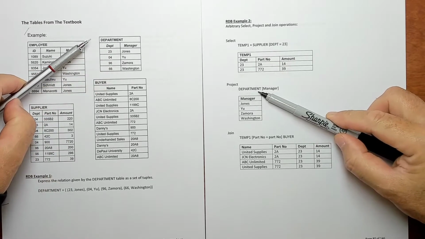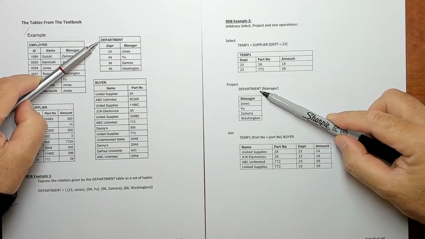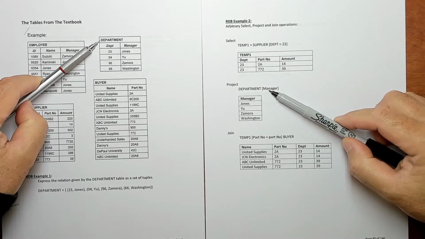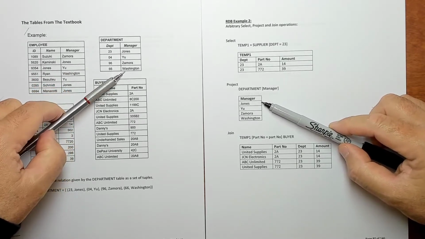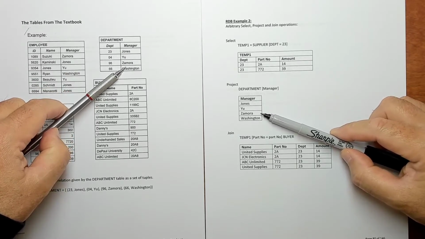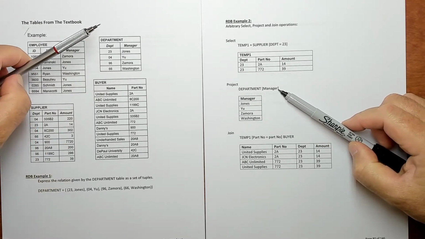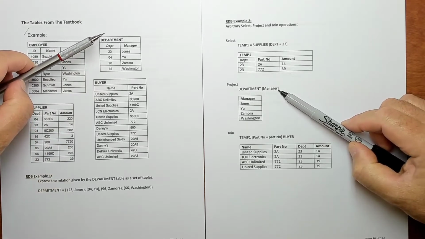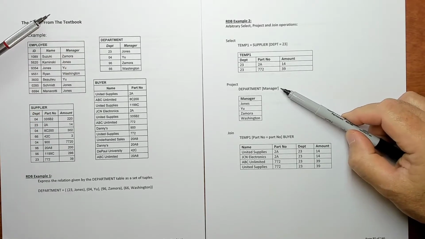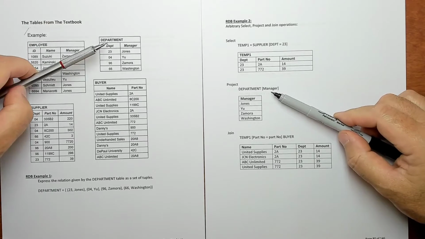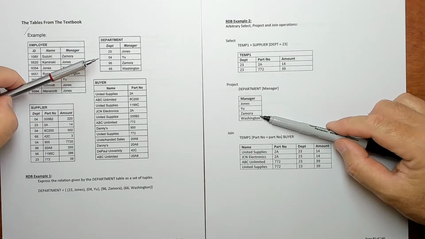So we're operating on the department table, and we're choosing the manager column. So all the data in the manager column just gets copied down. Jones, Zamora, Washington. So you could generate tables with more than one field selected. Then it would be like, say, manager, comma, department. And that would, of course, in this particular case, just make a duplicate of the entire table.